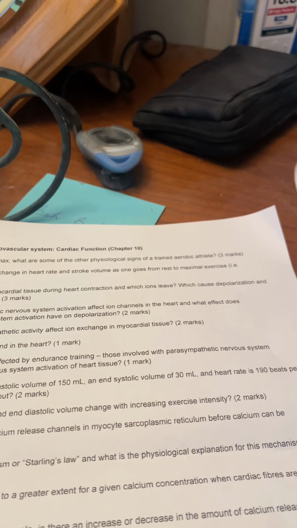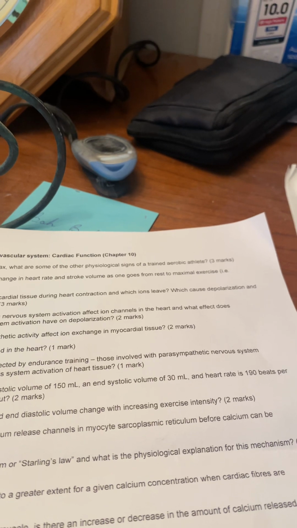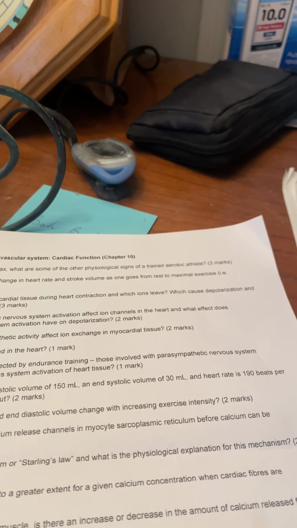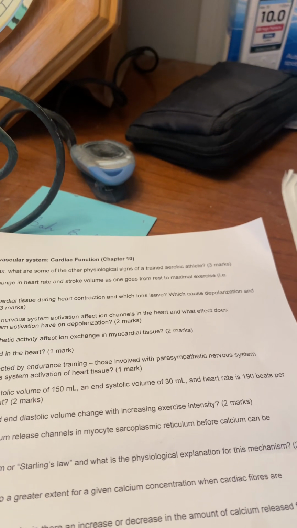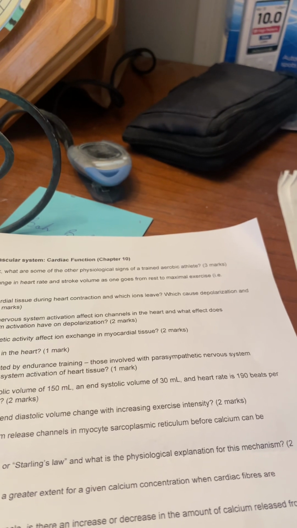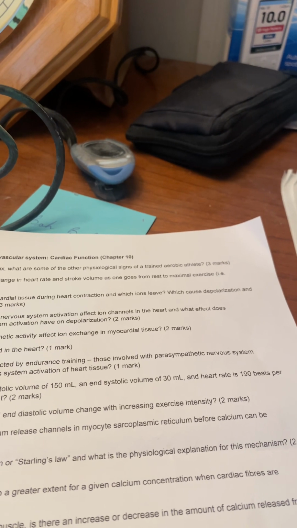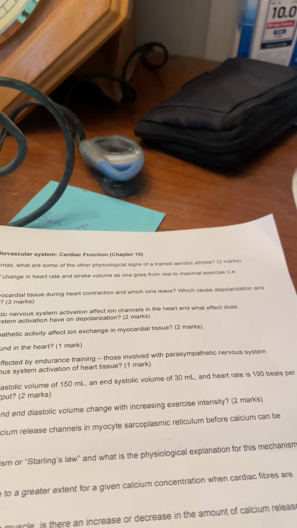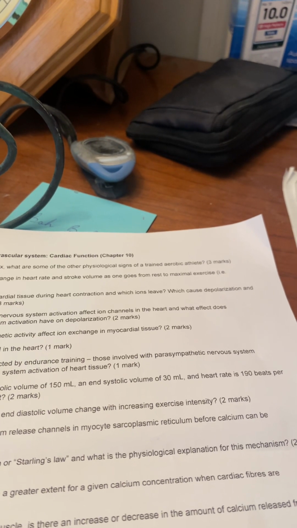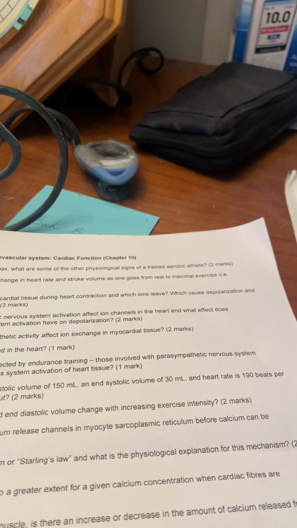And then your end systolic volume will decrease. So you're pumping more blood out of the heart with each beat, and your stroke volume is increasing. So end diastolic volume increases, end systolic volume decreases with increased exercise intensity.